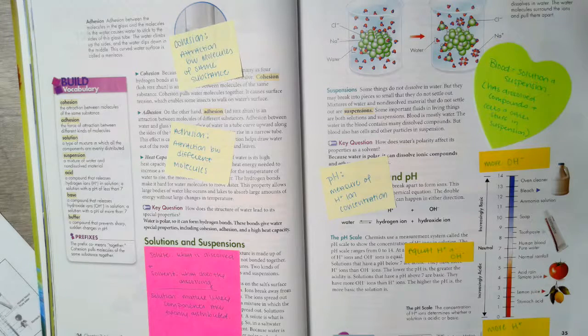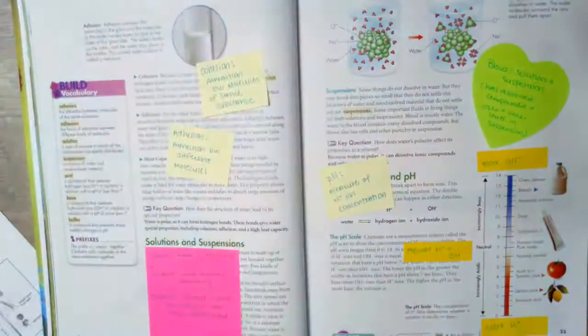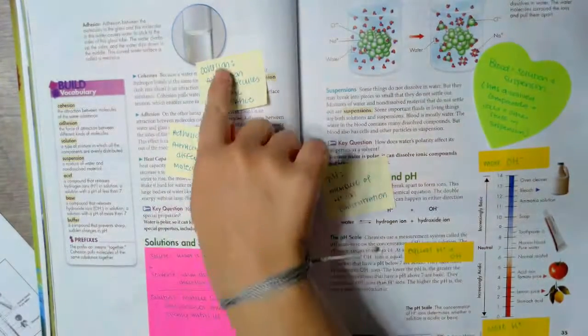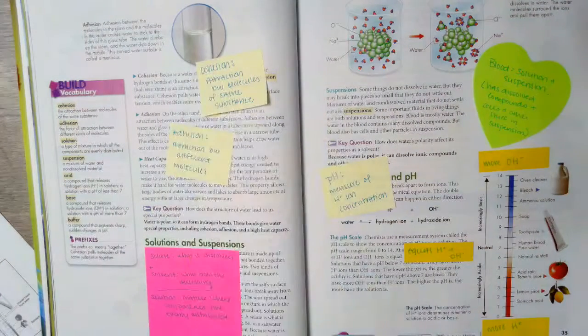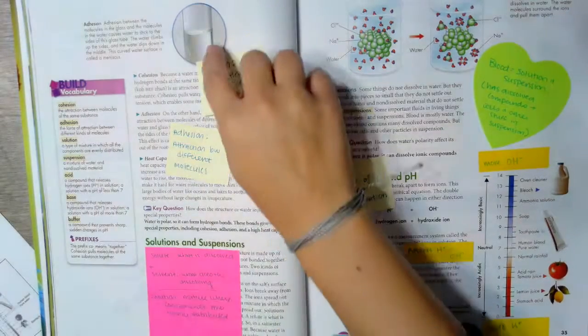Here there is a picture of a tube. If this tube were narrower, then the water would rise higher because there's a larger portion of the surface of water that's actually adhering to the glass. And so you see this little meniscus, this little groove that's formed because water is actually adhering to the side of the glass.